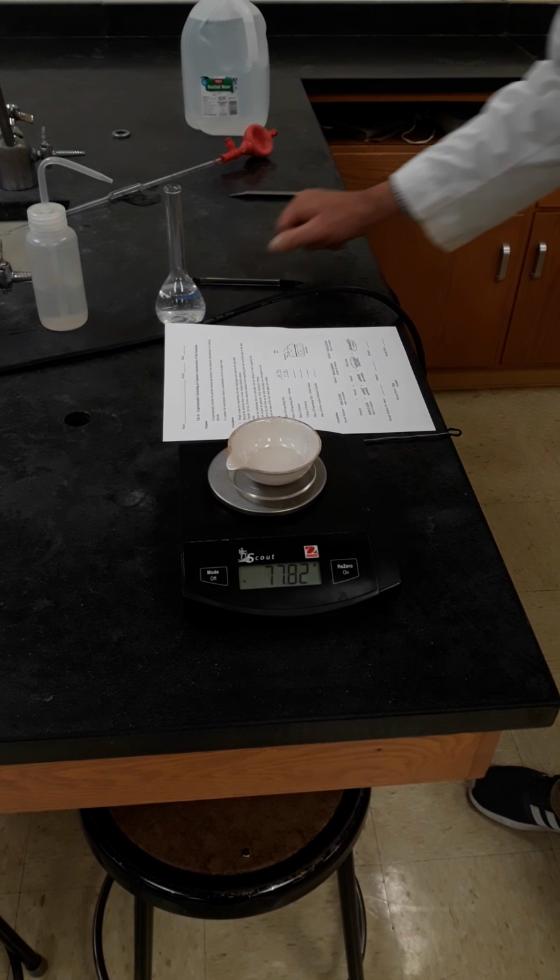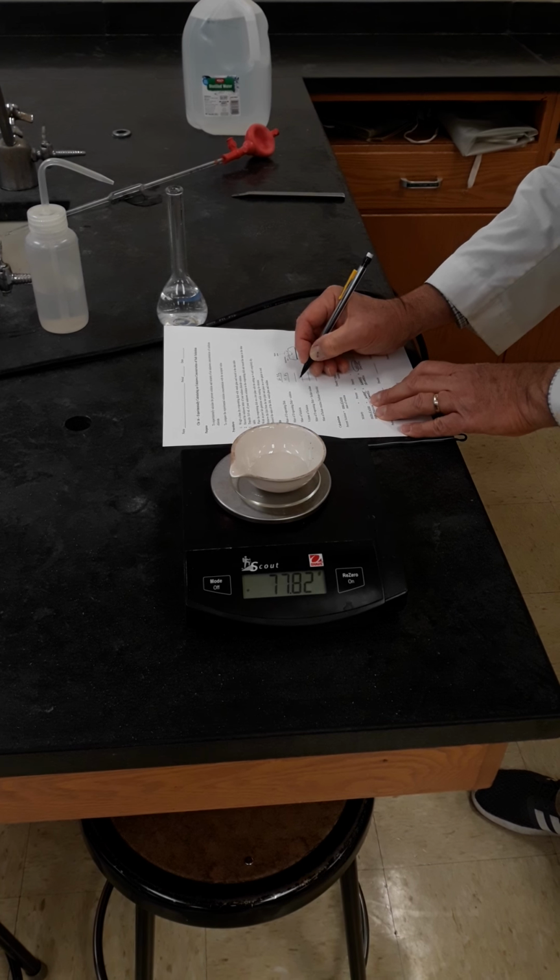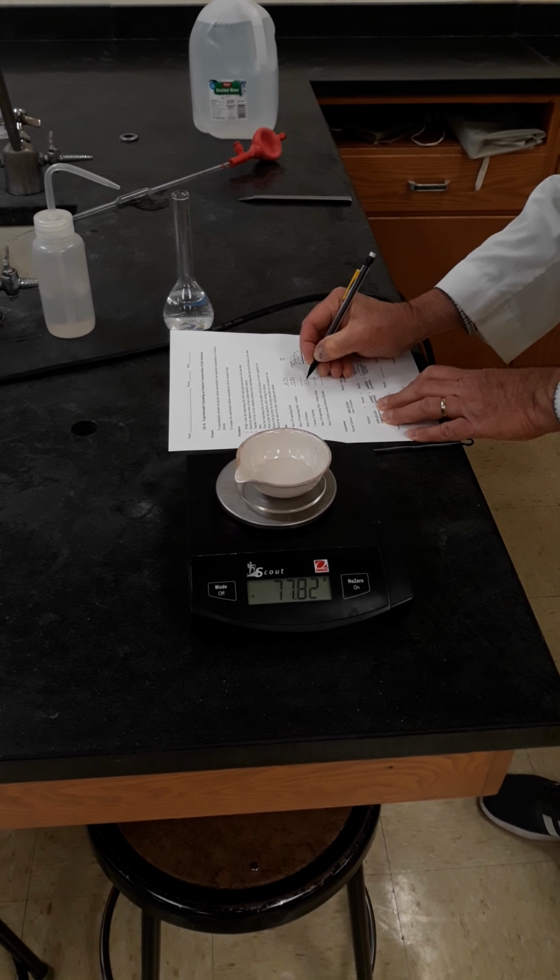So the mass of the solution we can get by subtraction. The volume of solution was 10.0 milliliters.